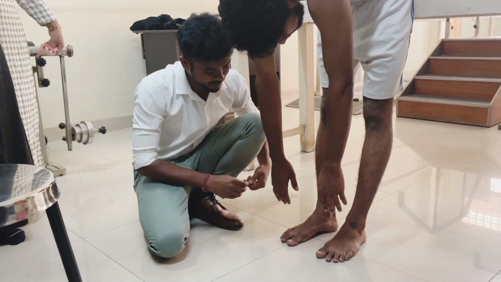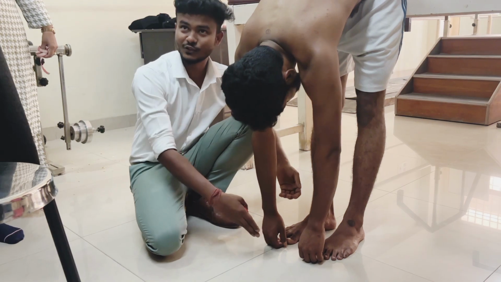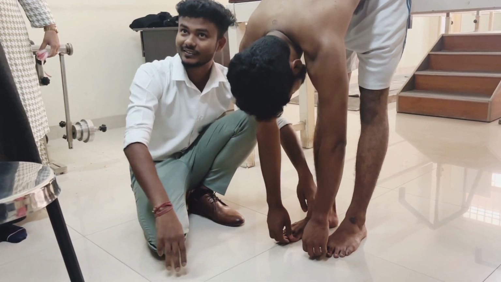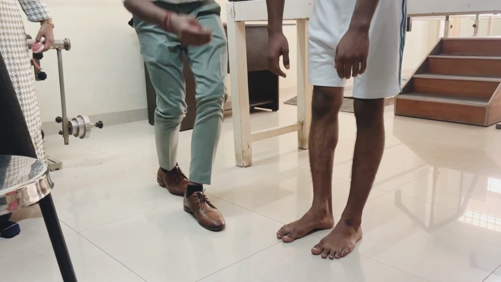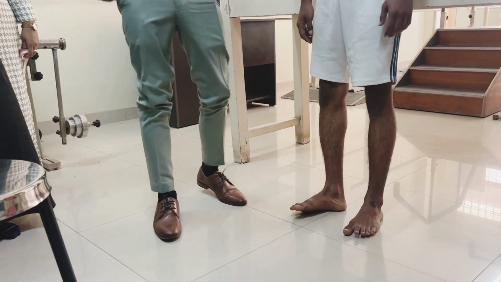So do your complete flexion. Here we did complete. If there were no floor, he could bend a little more also, I think. Okay, so this is the way to measure thoracolumbar spine flexion and extension.